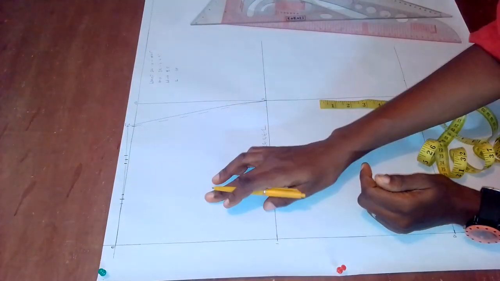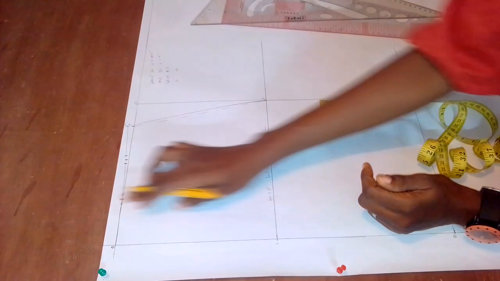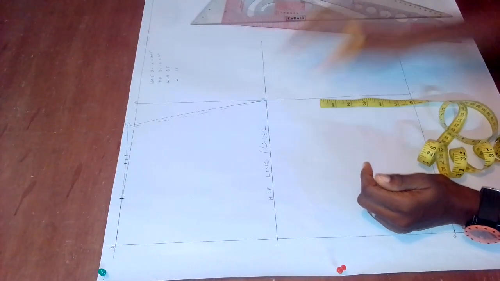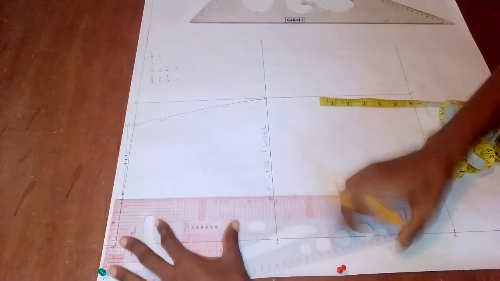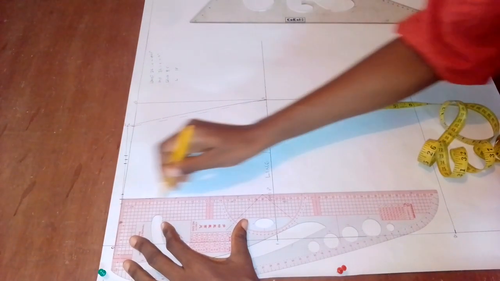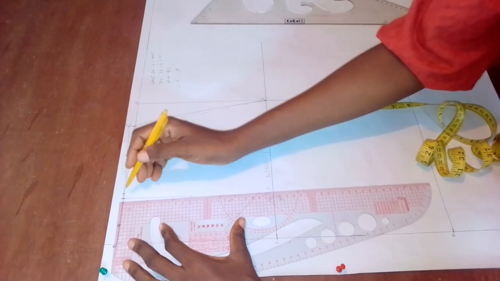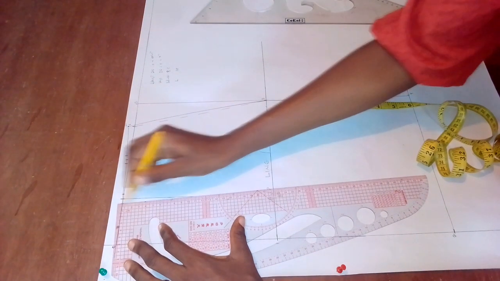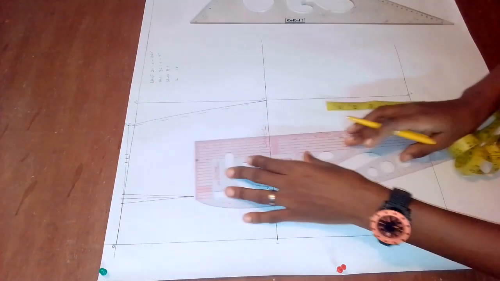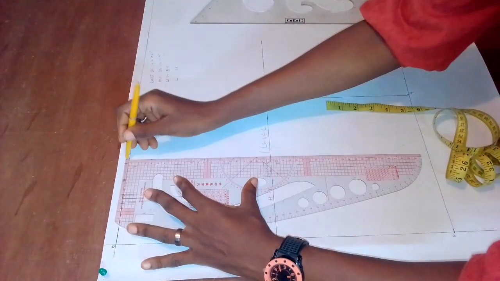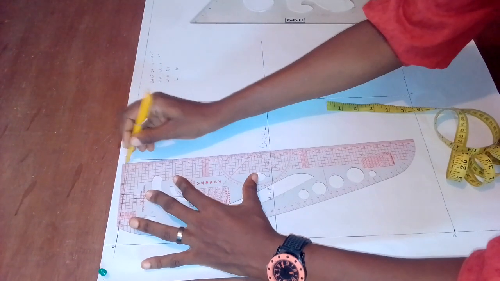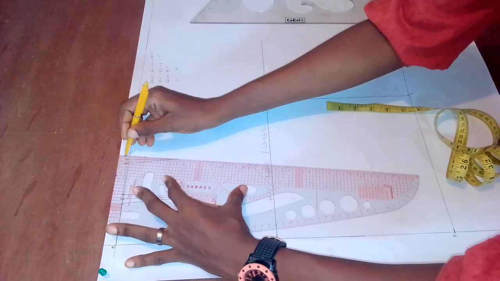Now the depth of the dart, the first depth of the dart is 10 centimeter and the second depth will be 8 centimeter. So you connect it in this direction to 10 centimeter. I love using centimeter, so I'm sorry. So that's how to go about that. So the second one will be 8 centimeter. Then you connect it in this direction.